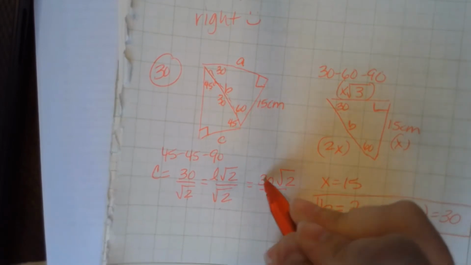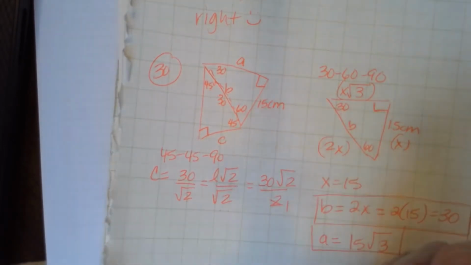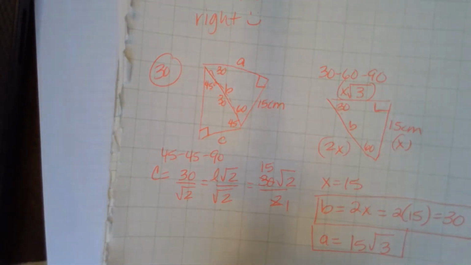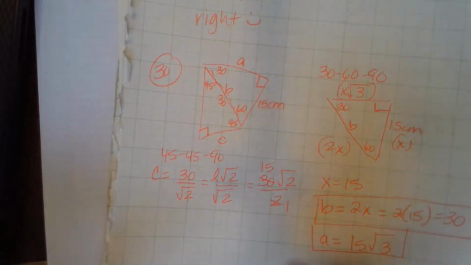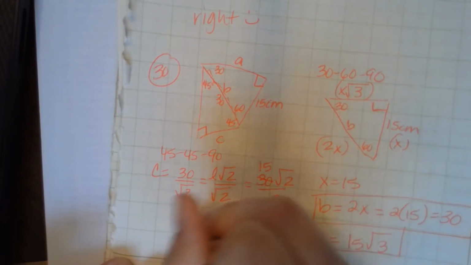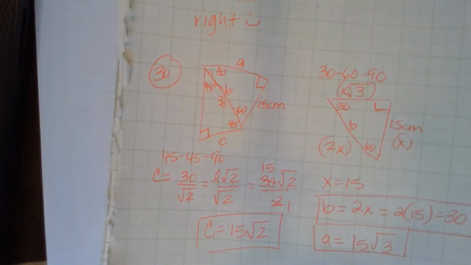At this point, I can also simplify this because 2 goes into itself 1 time and into 30 15 times, okay? At this point, pretty much done. So C, side C, is going to be equal to 15 square root of 2. And you've got ABC. All right. Number 33.